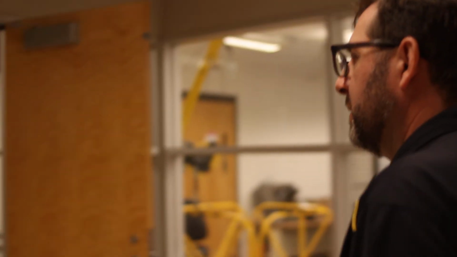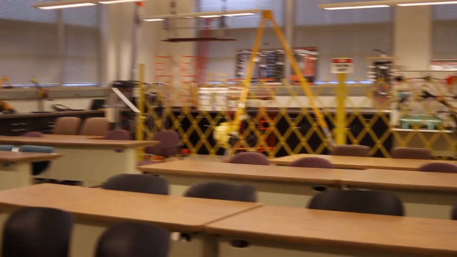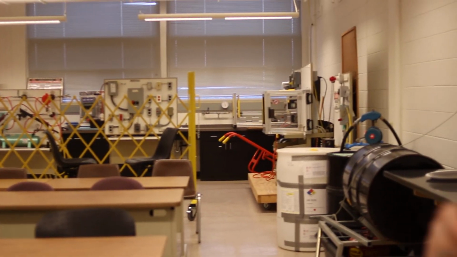So we're going to walk to the next lab in the suite, which is the safety engineering lab, and we'll just peek in there. And this is a combined classroom and laboratory facility. So in the back they have plenty of examples of what they might see. Now, occupational safety and environmental health is a standalone degree.